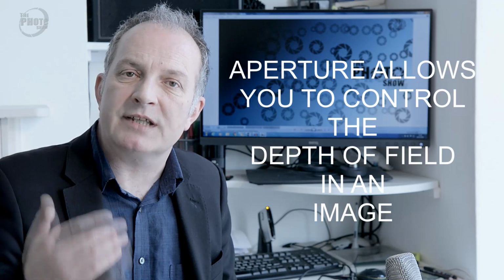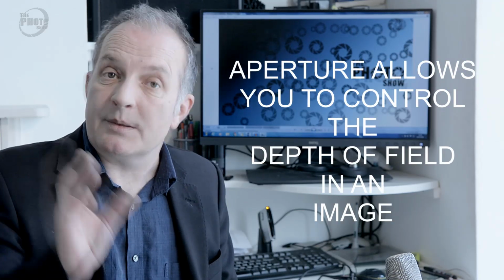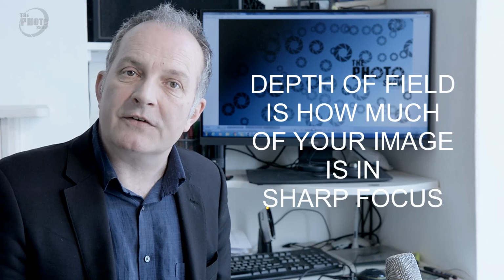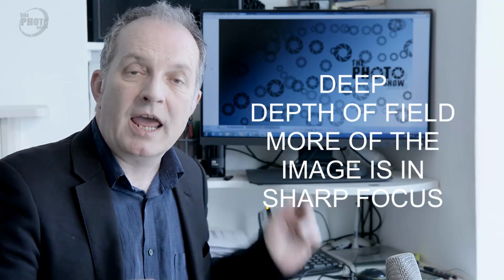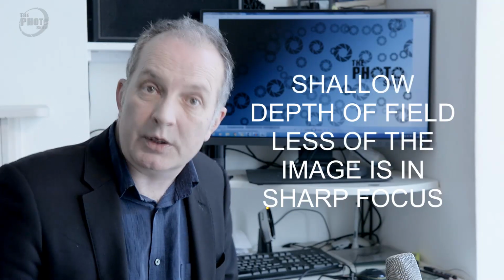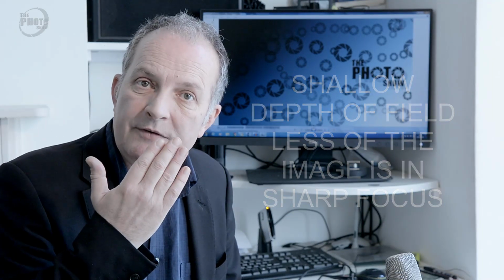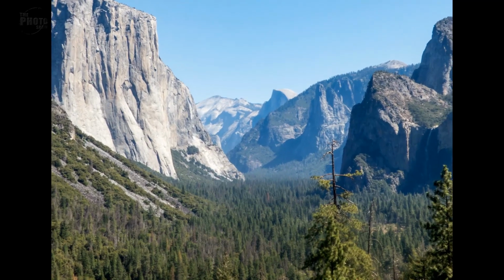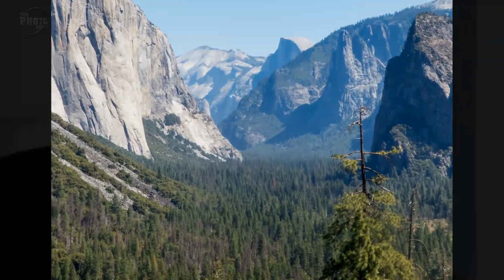Now the other side is the artistic reason. And what the aperture allows you to do within your photograph is control what's called the depth of field. Depth of field is something again we'll look at in more detail, but in its most basic form, it's how much of your image is in sharp focus. If you photograph something with what's called a deep depth of field, everything should be in focus. If you photograph something with what's called a shallow depth of field, only your subject should be in focus with the background blurring away. For example, if you're photographing a landscape, you probably want everything from the front of the image all the way through into the distance to be in sharp focus.